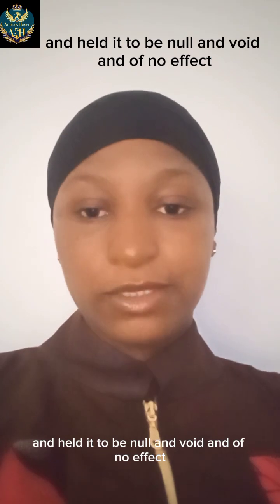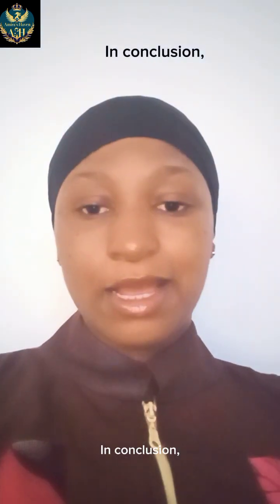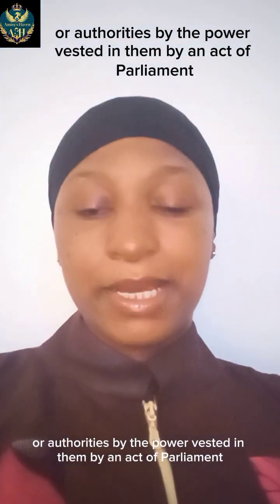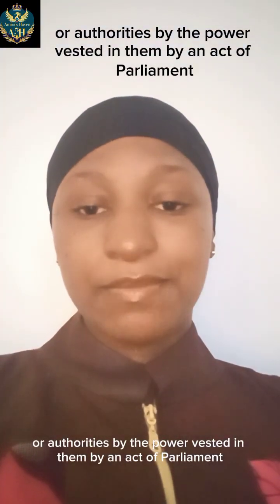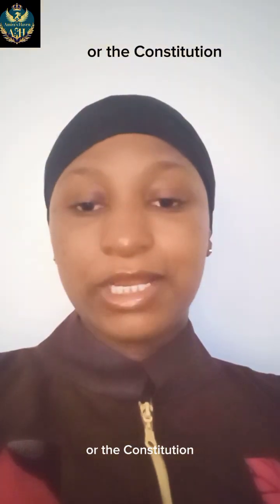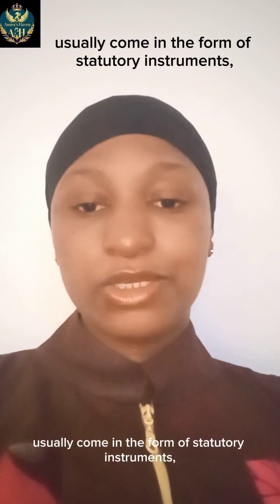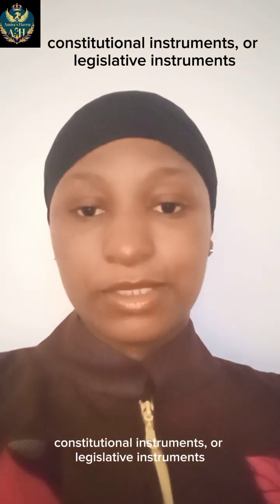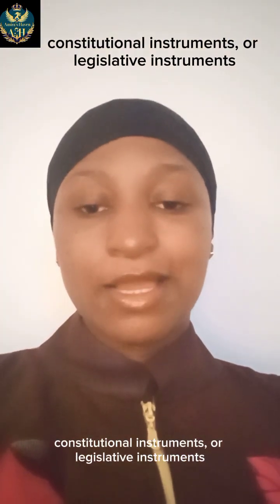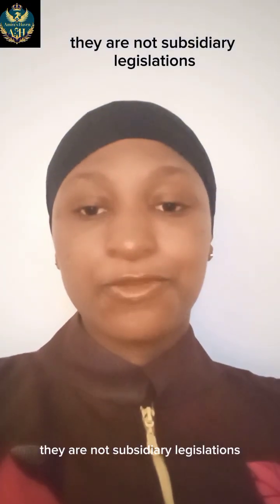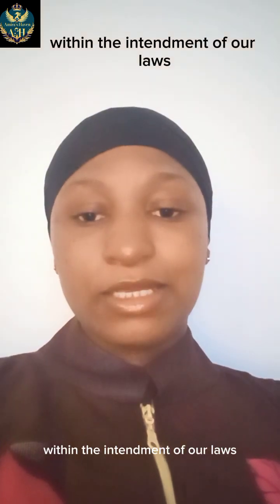In conclusion, subsidiary legislations are laws made by persons or authorities by the power vested in them by an act of Parliament or the Constitution. Subsidiary legislations usually come in the form of statutory instruments, constitutional instruments, or legislative instruments. Though executive instruments are statutory instruments, they are not subsidiary legislations within the intendment of our laws and the interpretations given by the court.